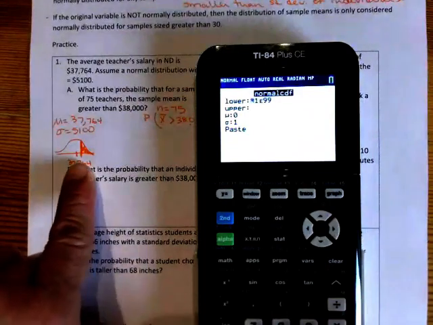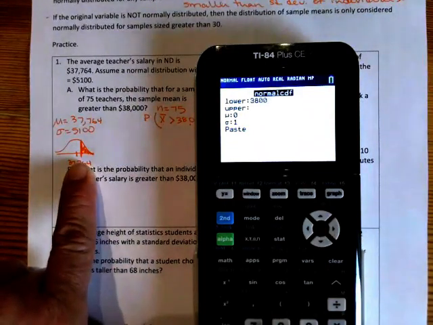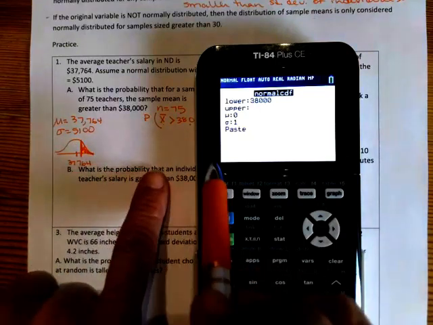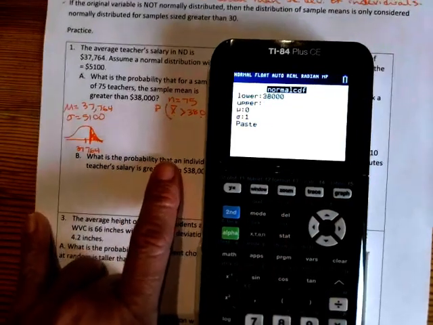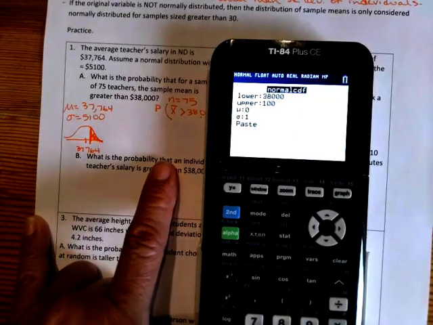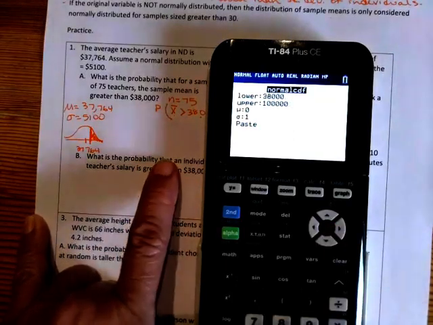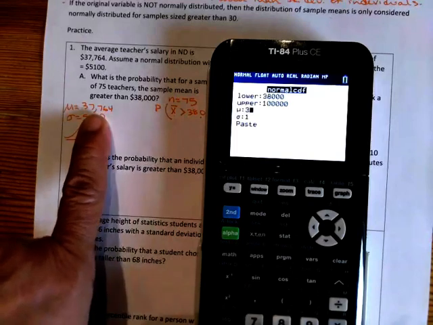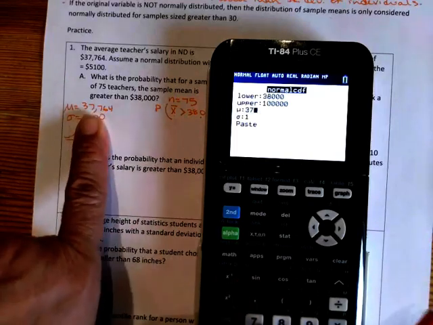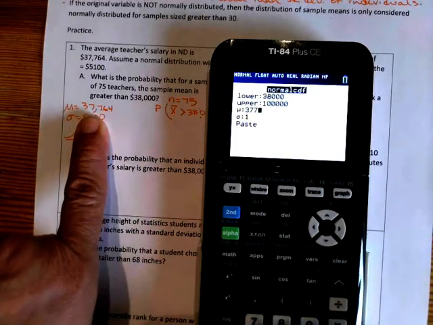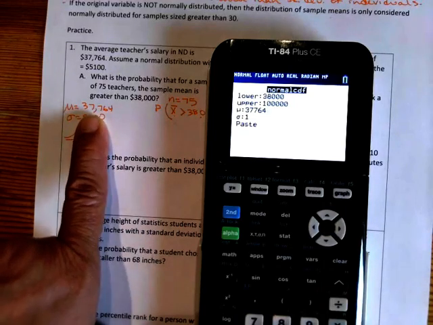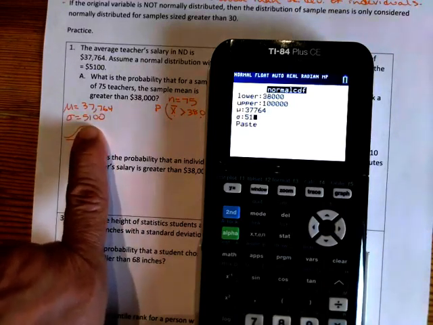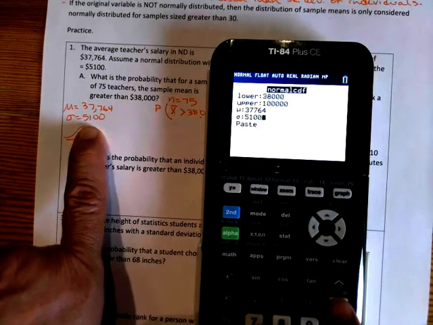So my lower limit is going to be the 38,000. My upper limit goes off forever to the infinity side, right? So I could either do infinity, or I'm just going to put in a really, really big number, like 100,000. Mu is the same symbol, the population average. Now here's where it's going to be different. For my standard deviation, it's the 5,100.